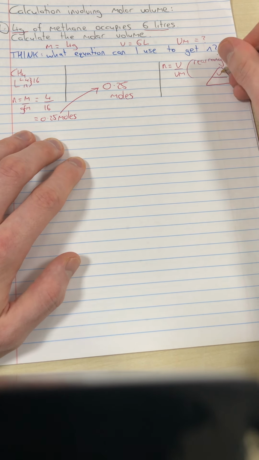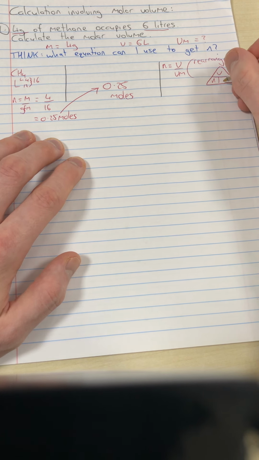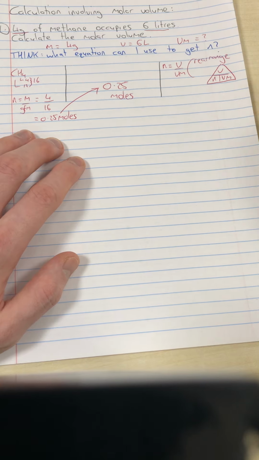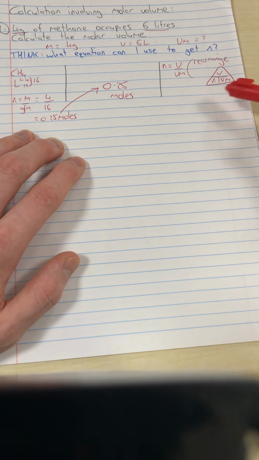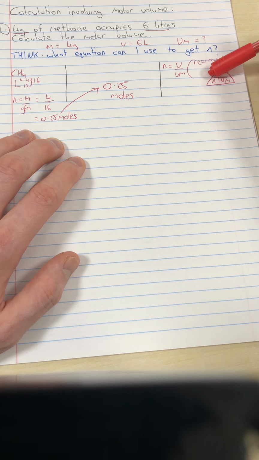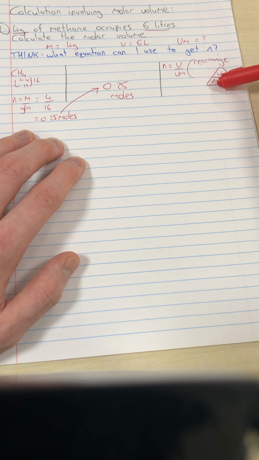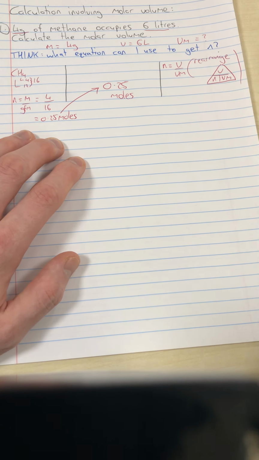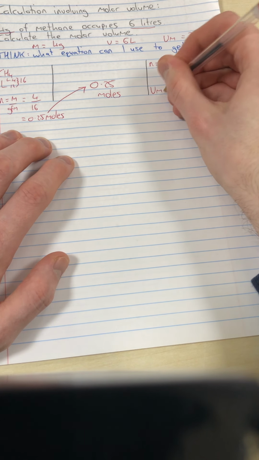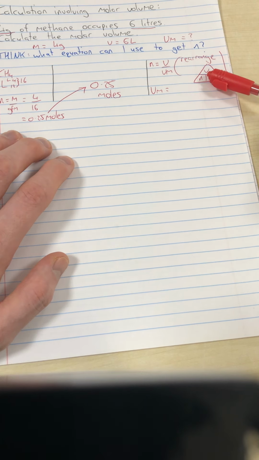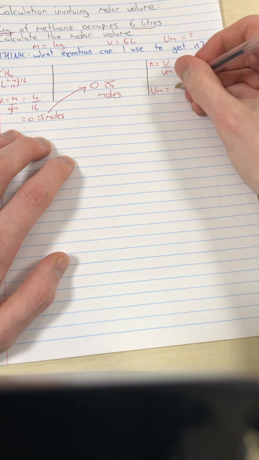V goes at the top, n goes at the bottom left, and Vm goes at the bottom right, and whichever one you want, you cover up. If you wanted n, that's V divided by Vm. If you wanted V, that would be n times Vm, and if you wanted Vm, that would be V over n. It's up to you how you do it, or even if you just memorize the equations, but you need to know how. So we cover Vm up, and that would be V over n.